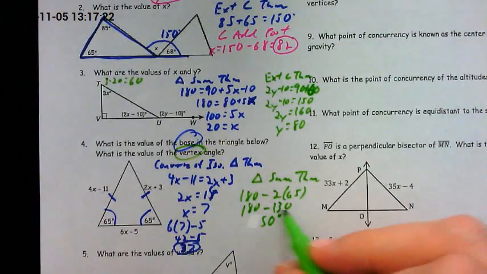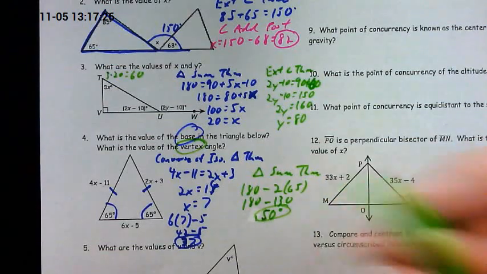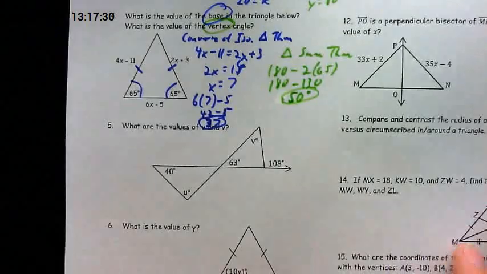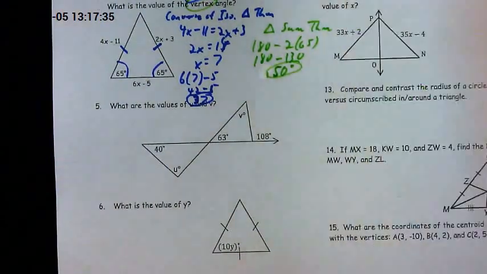And that's it. And that one's in degrees. All right. On the next one, number 5.